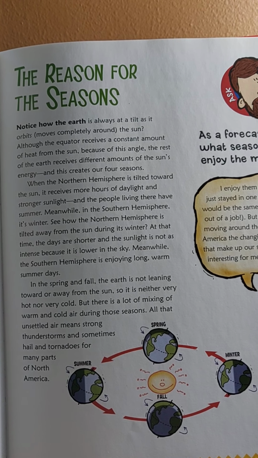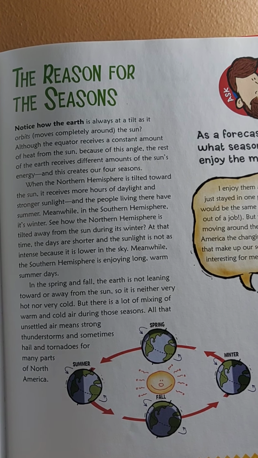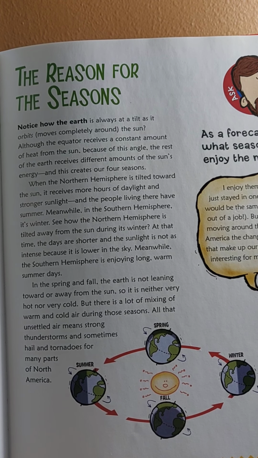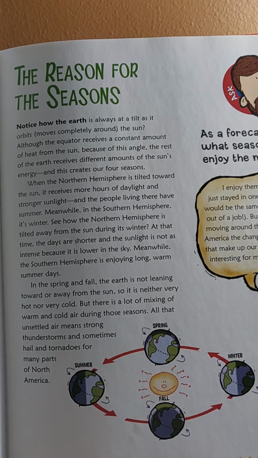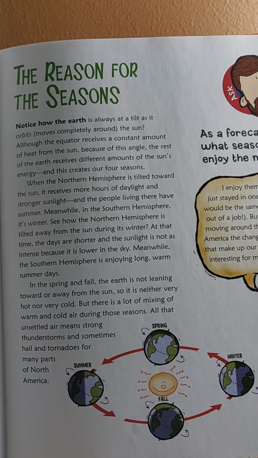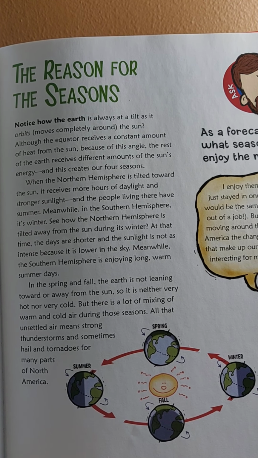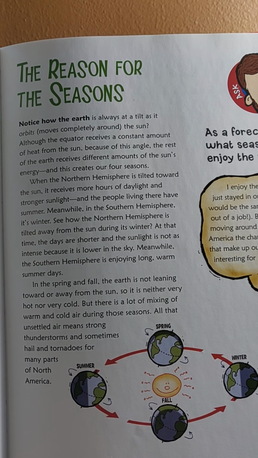When the northern hemisphere is tilted toward the sun, it receives more hours of daylight and stronger sunlight, and the people living there have summer. Meanwhile, in the southern hemisphere, it's winter. See how the northern hemisphere is tilted away from the sun during its winter? At that time, the days are shorter and the sunlight is not as intense because it is lower in the sky. Meanwhile, the southern hemisphere is enjoying long and warm summer days.